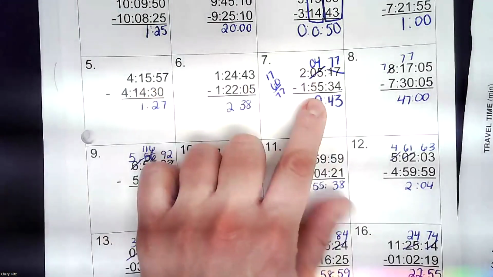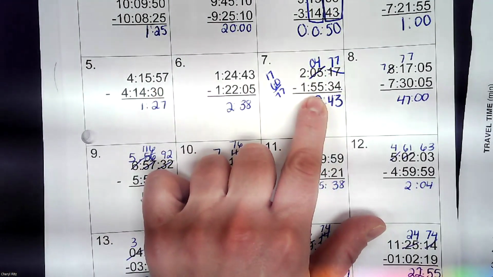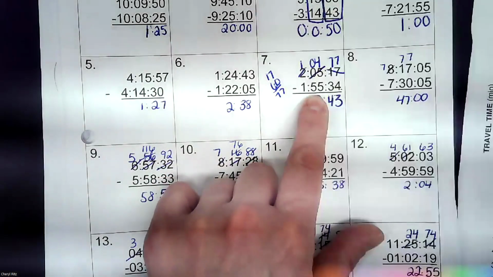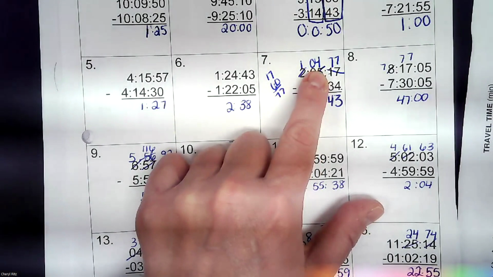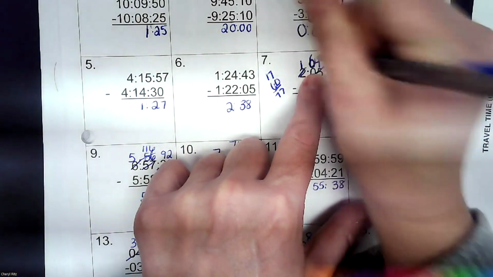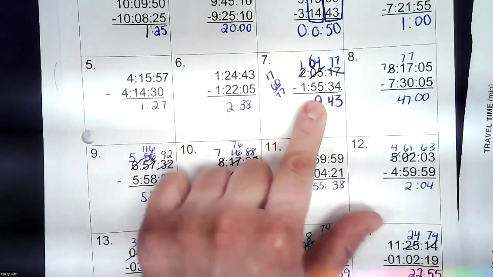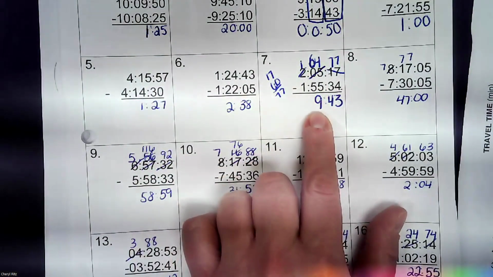Now we try to do 4 minus 55, which you cannot do. So you have to borrow one of the hours. You borrowed 1 hour. That's 60 minutes. There was already 4 there, so this changes to 64. 64 minus 55 is 9.